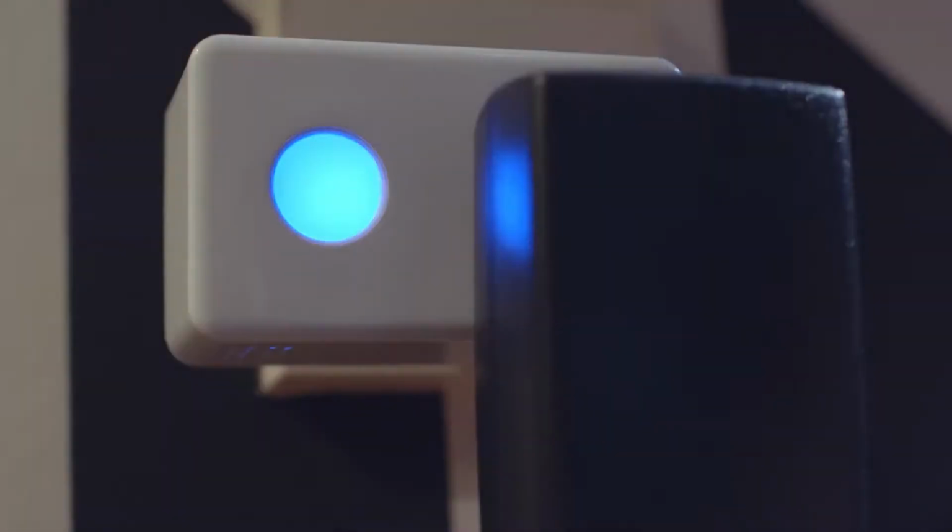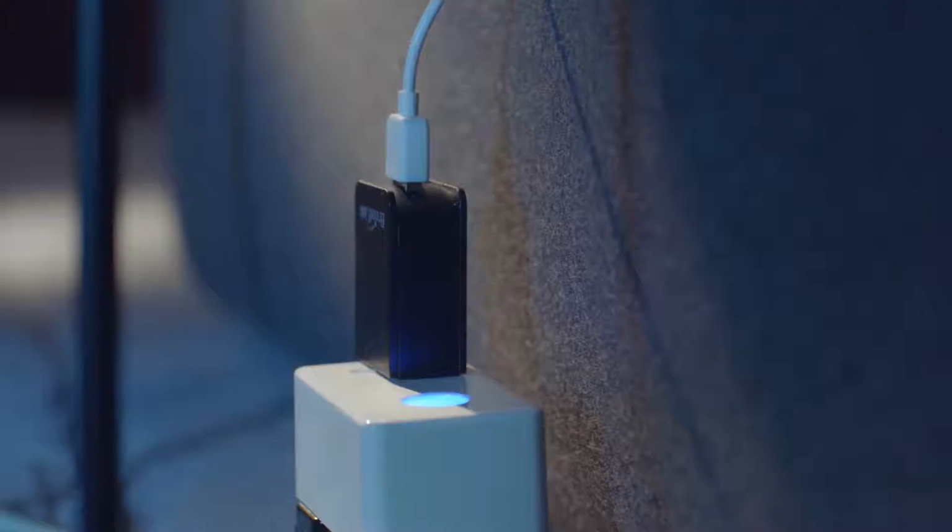Alexa, turn on the floor light. Okay. Alexa, turn off the webcam. Okay.